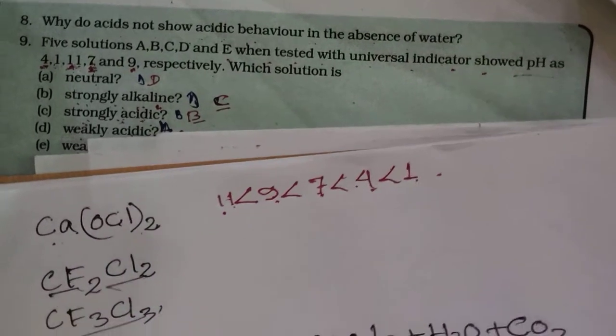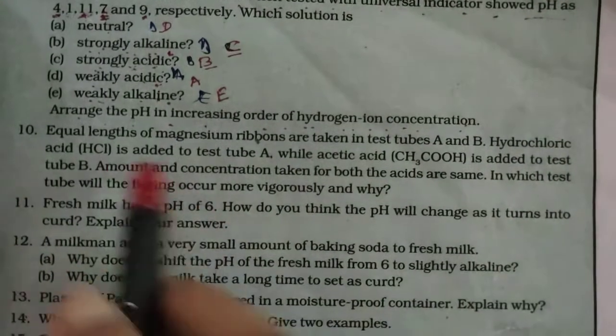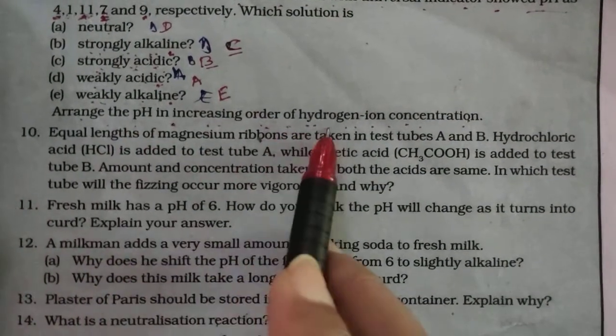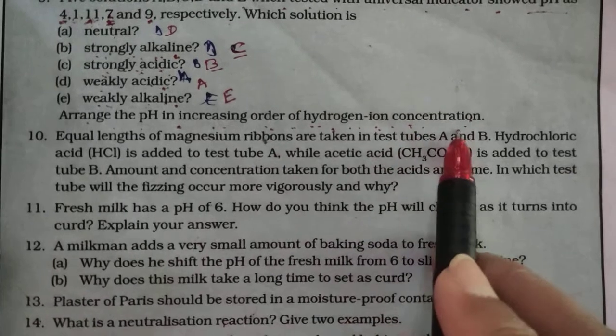This will be the pH in increasing order of hydrogen ion concentration.